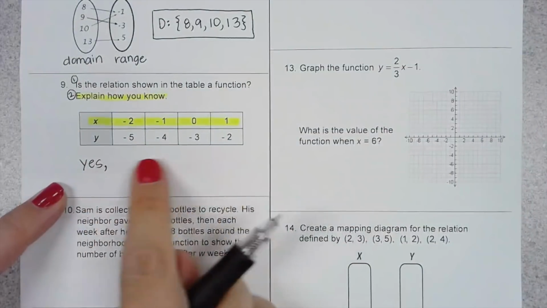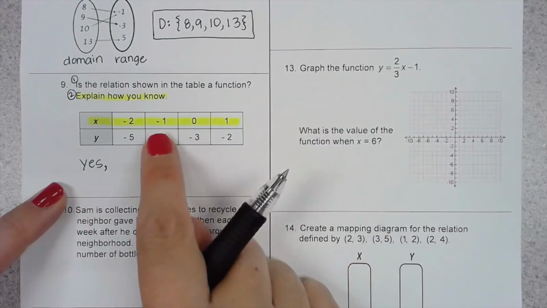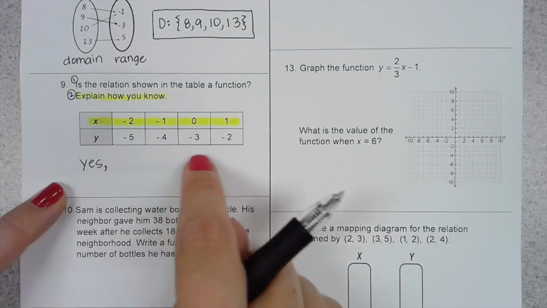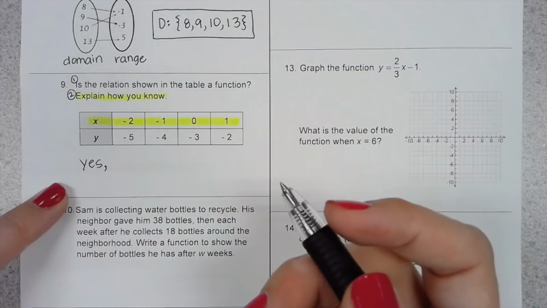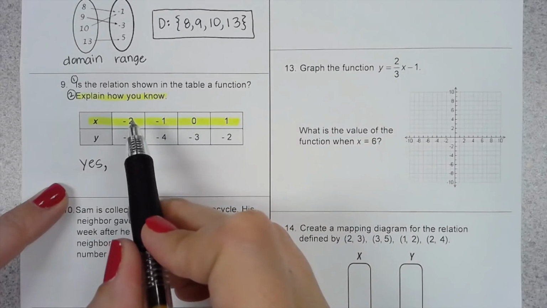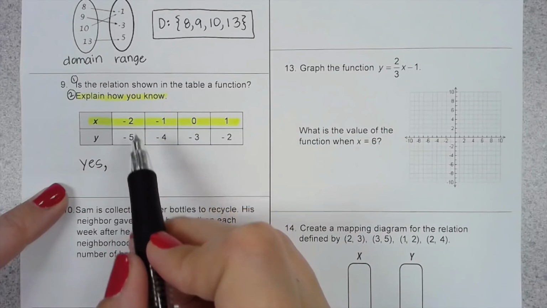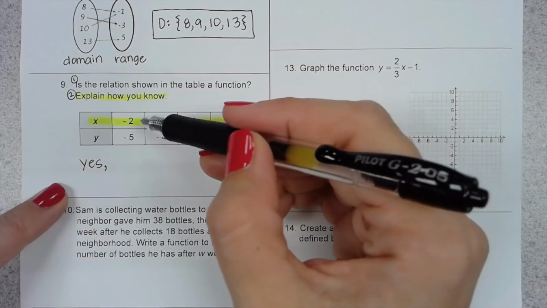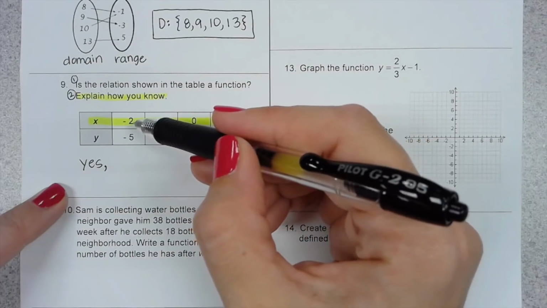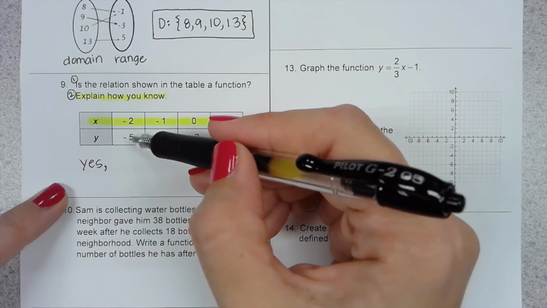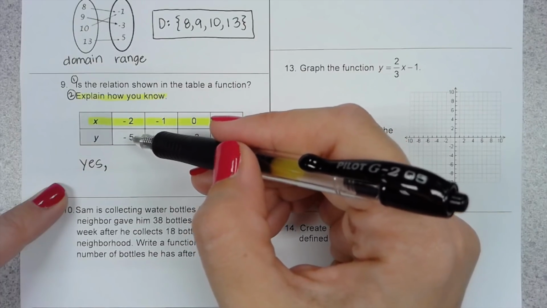Generally speaking, most teachers won't take that as a description though, but if you didn't know what to write, you could say none of the x's repeat in the table, and you might get partial credit for the question. The reason why it's a function though is because each x is paired with a different y. There's not an x that goes to two different y's at the same time. So each x is paired with its own y. Each x is paired with only one y.